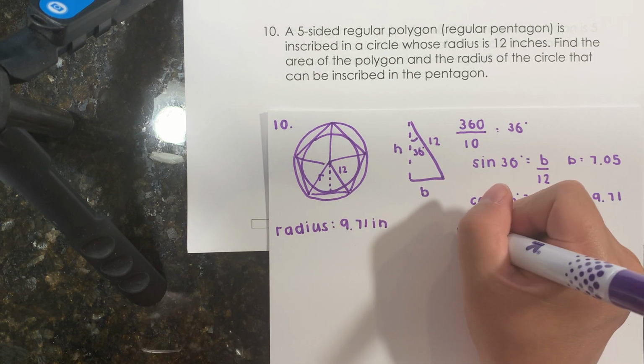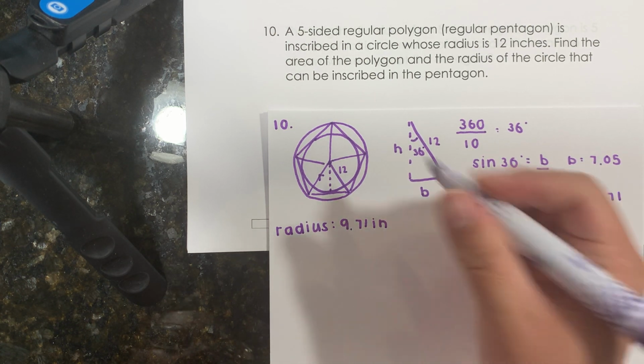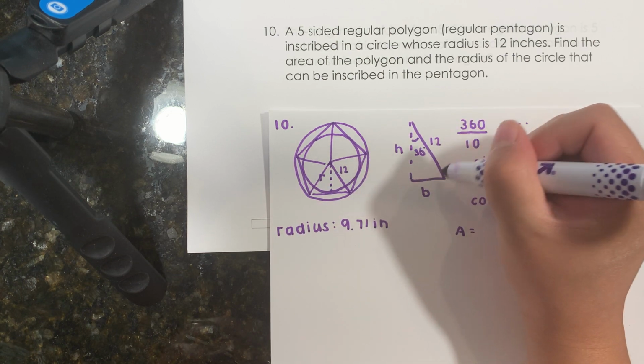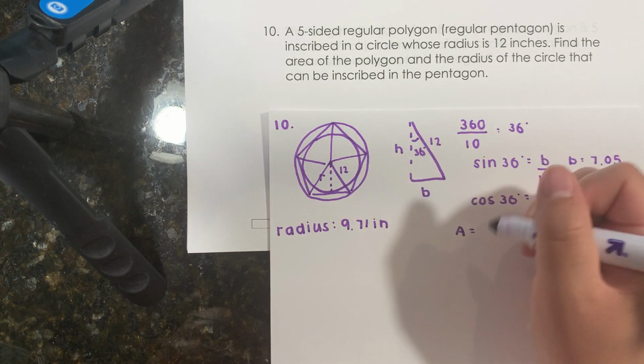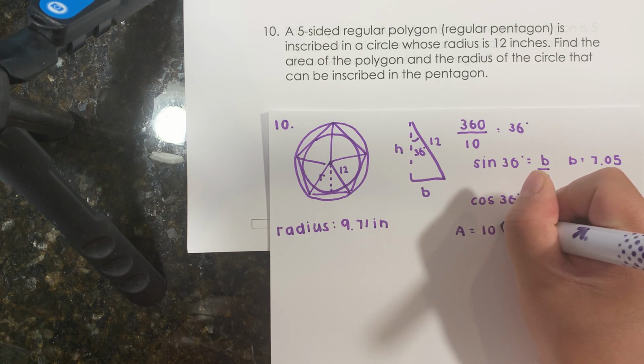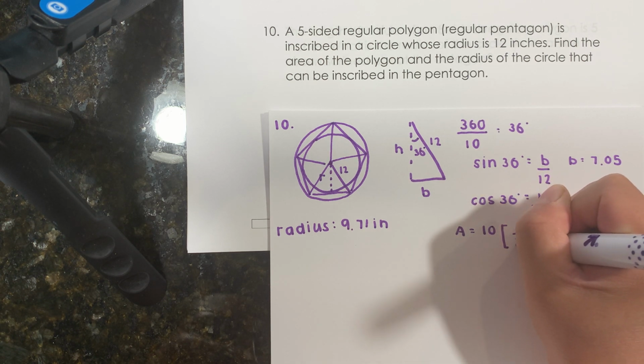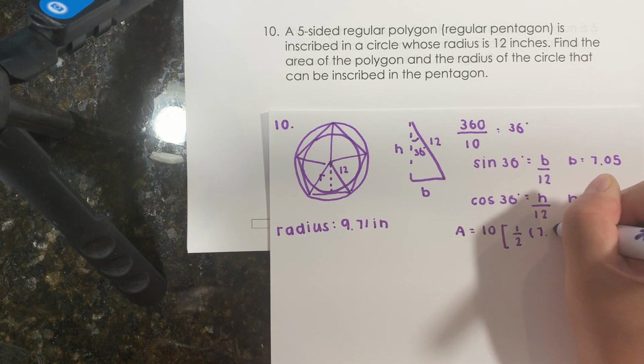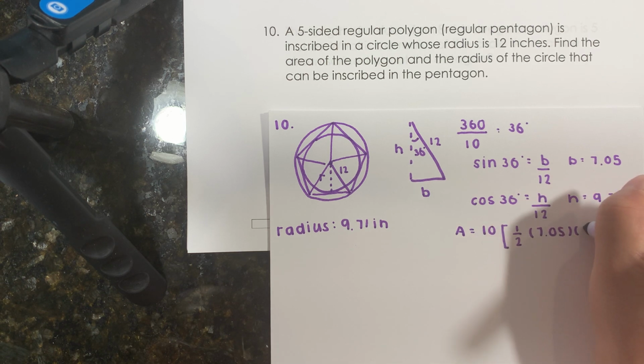Now I'm going to do the area. So I have 10 of these right triangles. So I'm going to do 10 times 1/2 base times height.